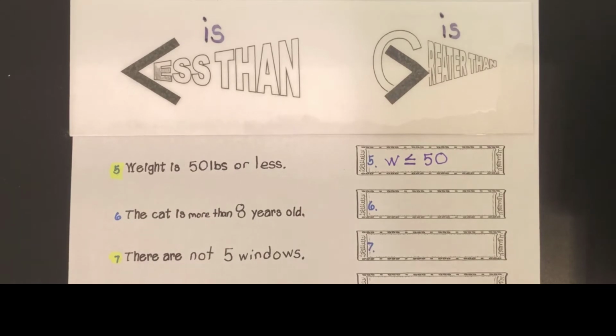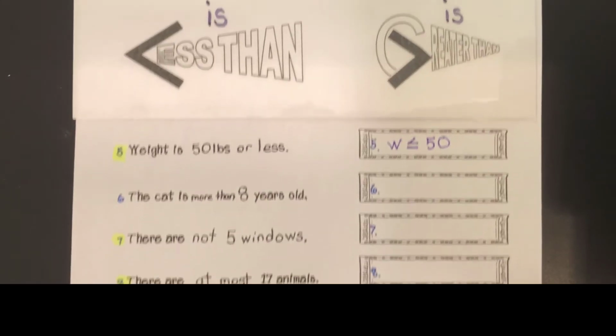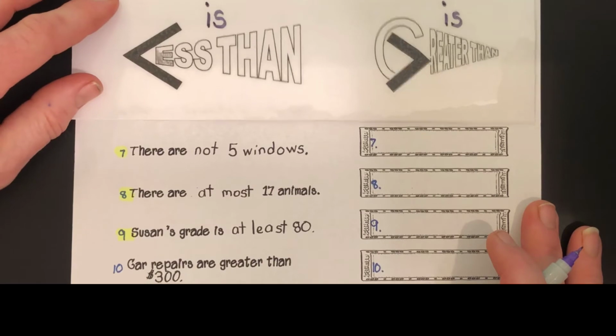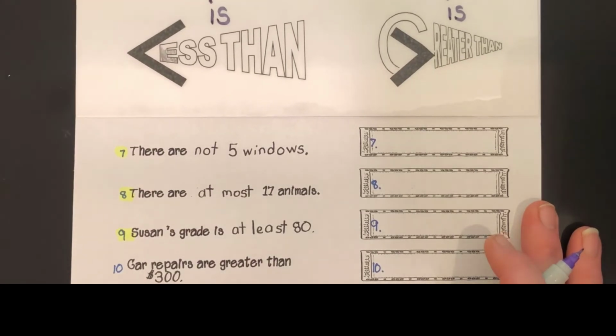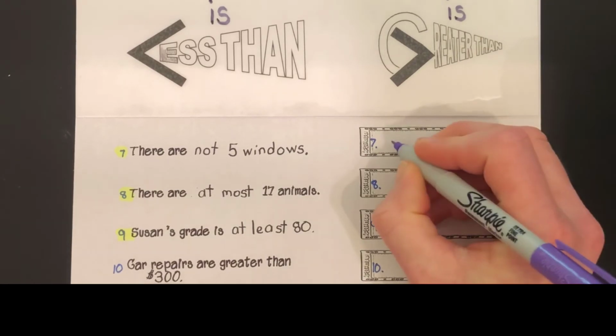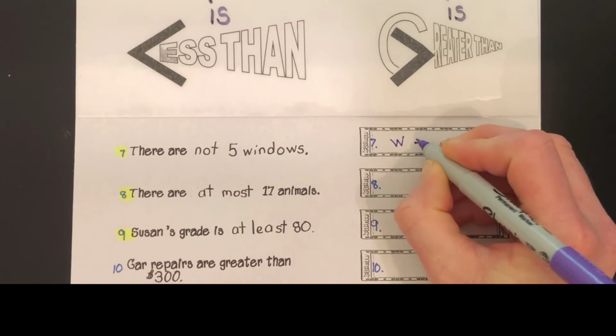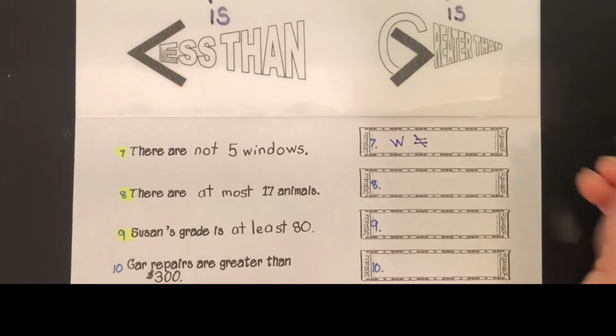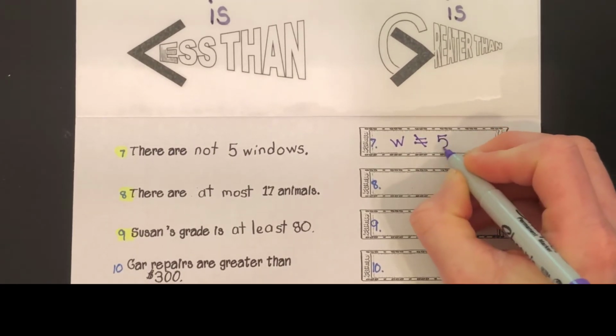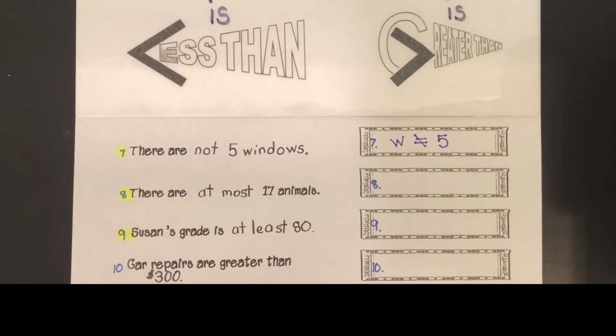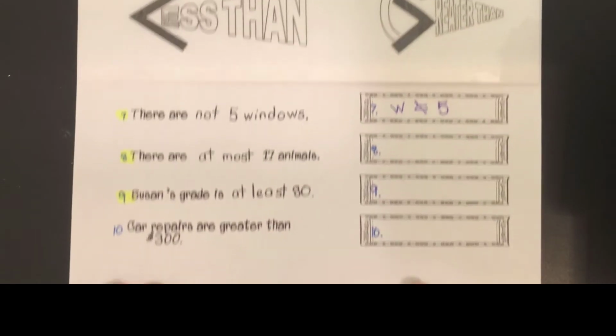Just like that. Down to number 7. Here's an interesting one. There are not 5 windows. We'll use W for windows. There are not 5 windows. Didn't need any of those. Number 8.